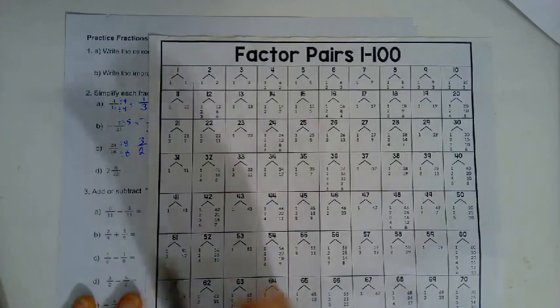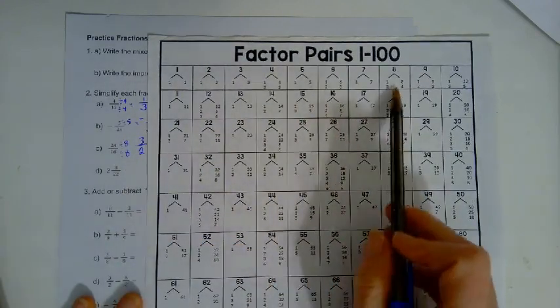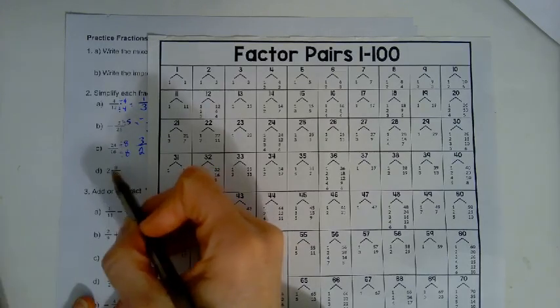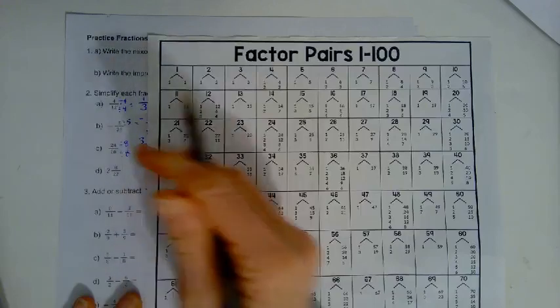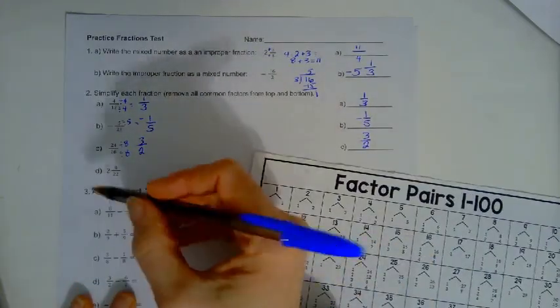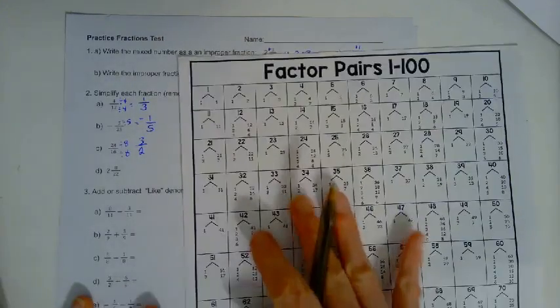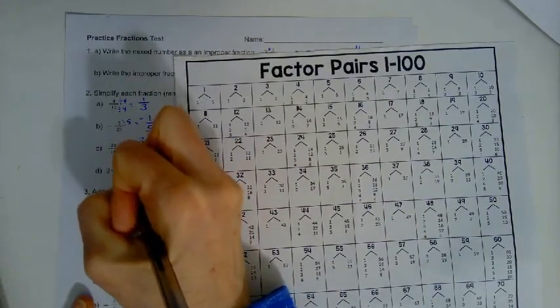Letter D, 8 and 22. Now, you could also be looking at those two numbers and say, okay, they're both even, so I know that I can at least divide them by 2. So if you don't have this chart, and you see that these numbers are both even, you could divide them by 2. In fact, I'm going to do that. I'm going to divide the top and the bottom by 2 and see what happens.